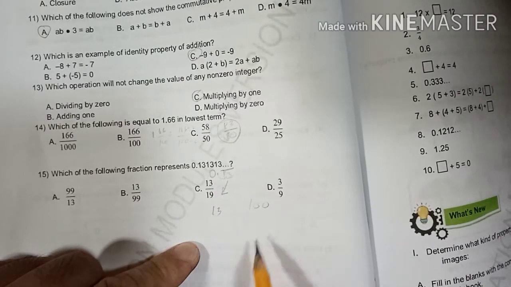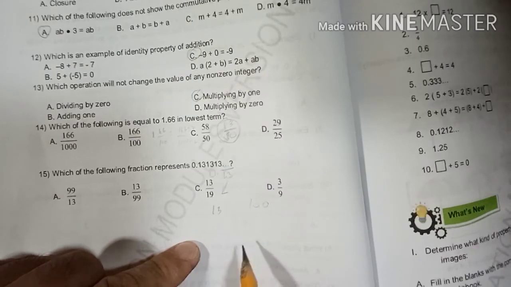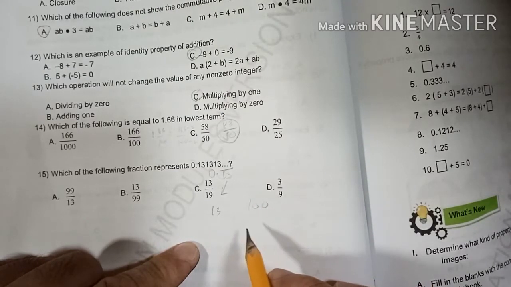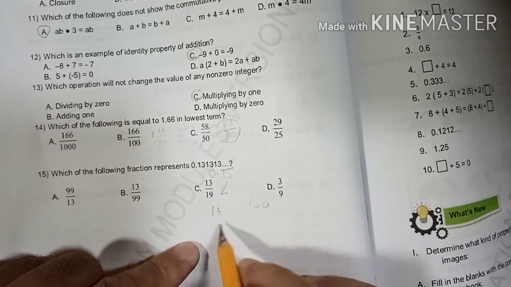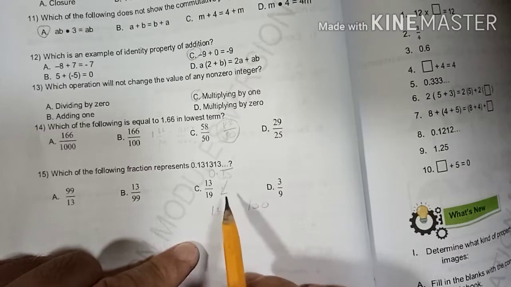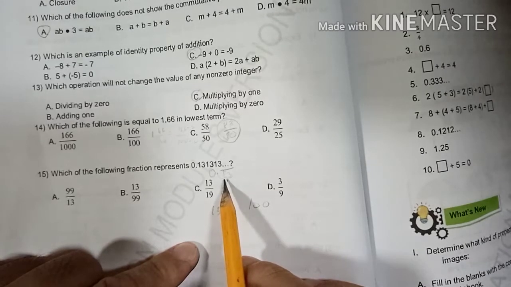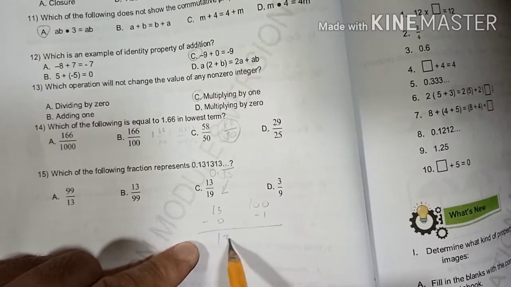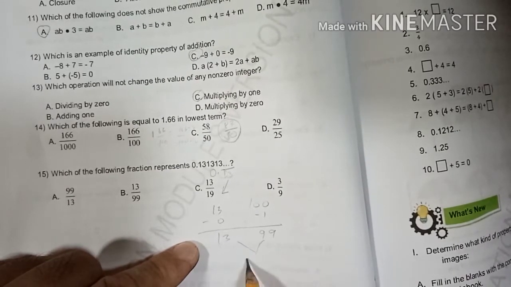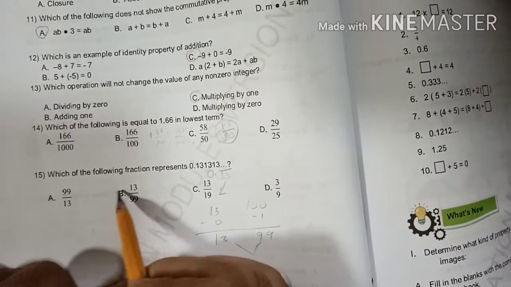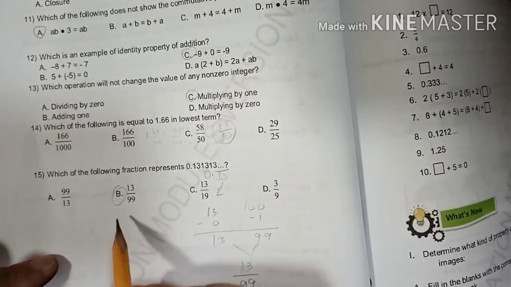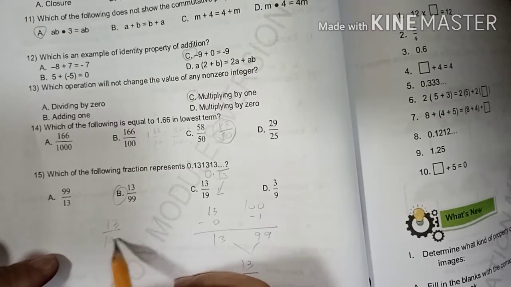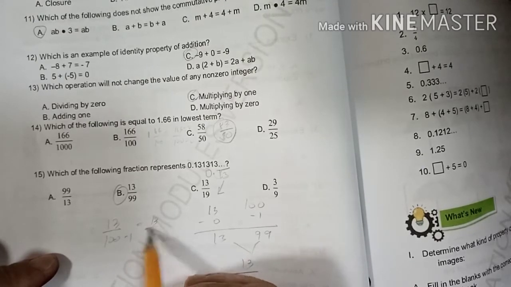You have here 100. There is no number which was not repeated, so minus 0. And this is minus 1. That's 13 over 99. That's letter B. Or you would say 13 over 100 minus 1. The answer is 13 over 99. Okay, next.